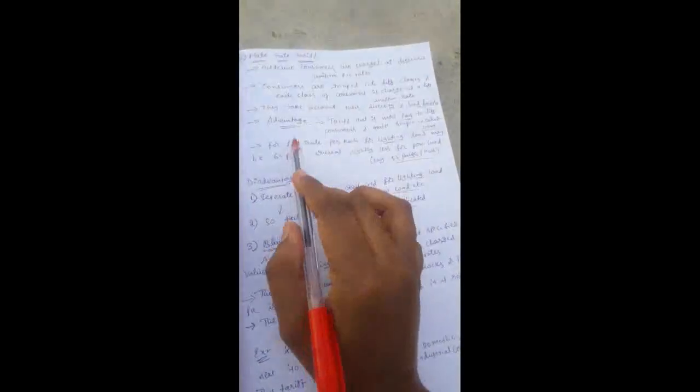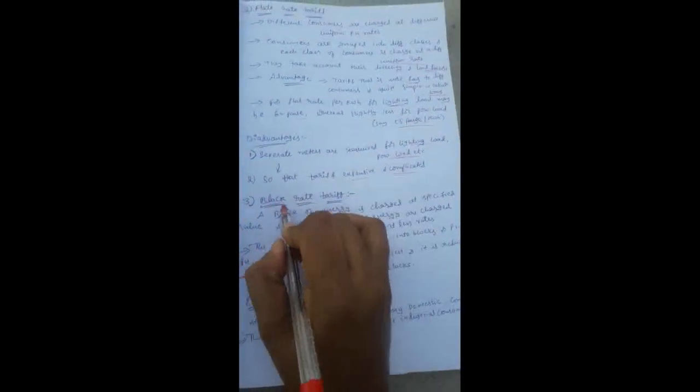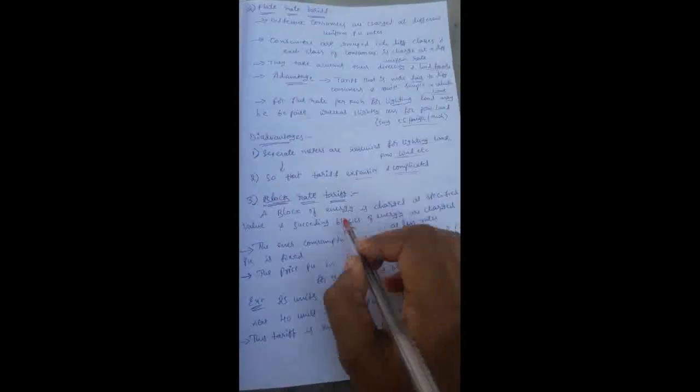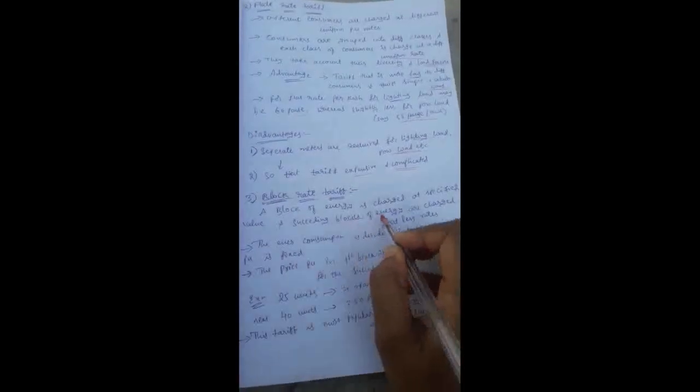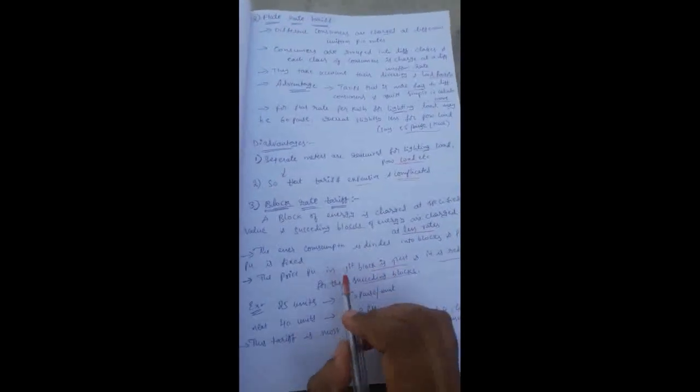Block rate tariff. The name itself says that a block of energy is charged at a specified value and succeeding blocks of energy are charged at lower rates. So in this block rate tariff we have two blocks. Every consumer is divided into blocks and price per unit is fixed. The price per unit in the first block is highest and it is reduced for the succeeding blocks.